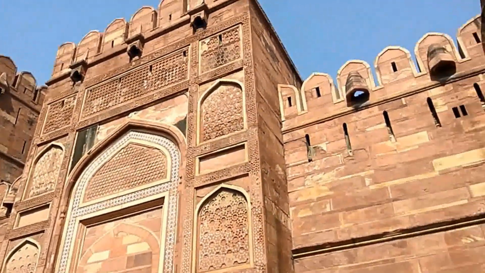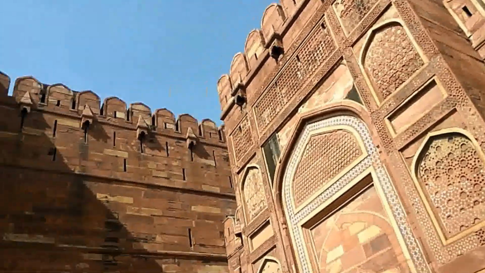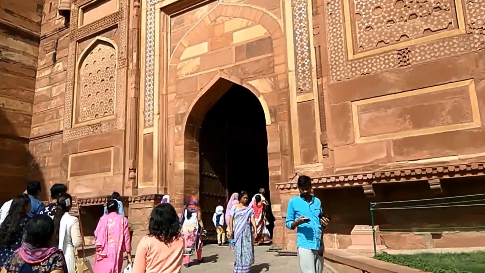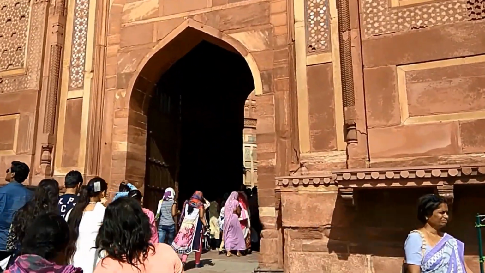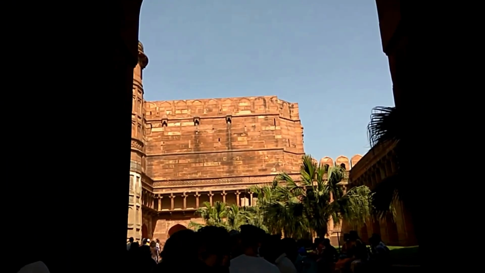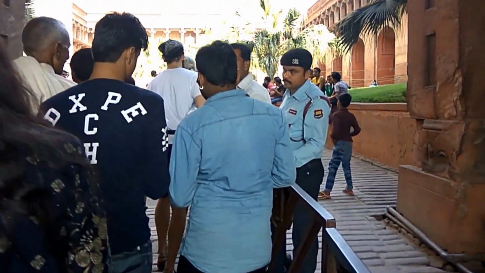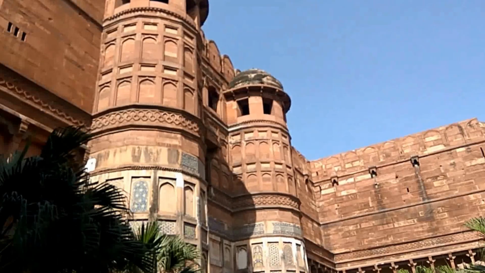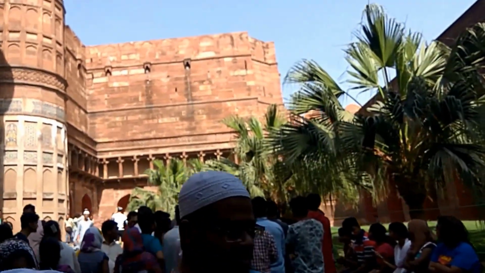So this is how it looks after we enter inside, and the fort is completely built of red sandstone, as you can see here. Most of the structures of the Mughal Dynasty were built of red sandstone. So this is inside. The style of architecture is again influenced by the Islamic and Mughal style of architecture.